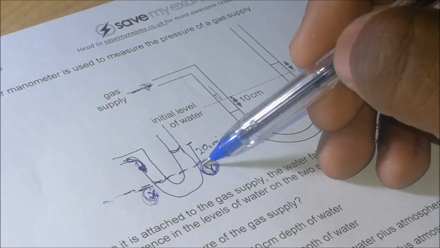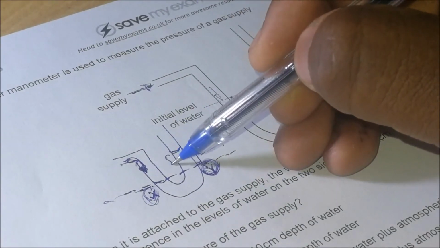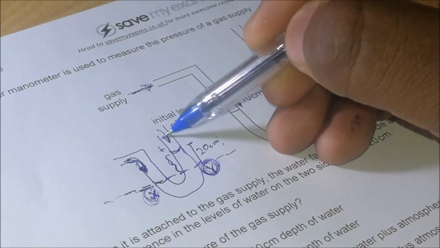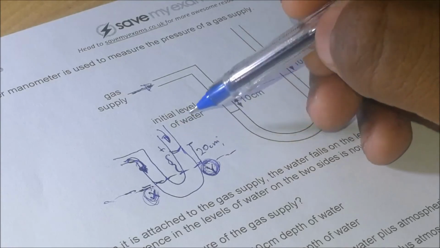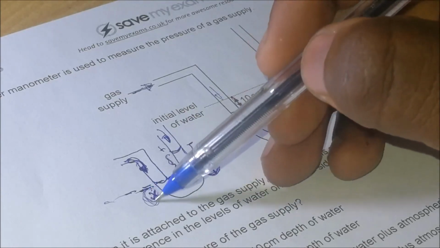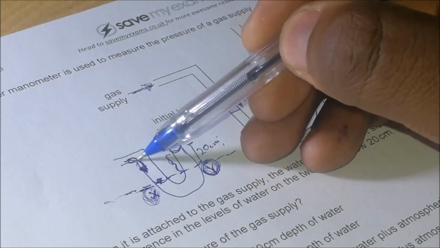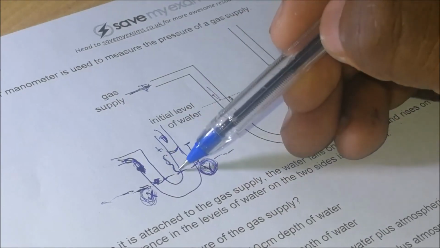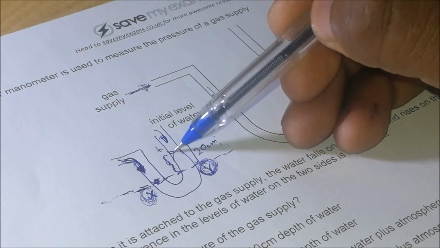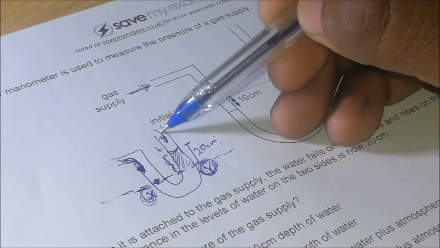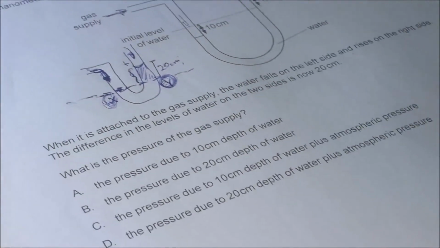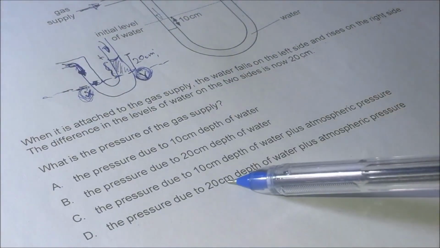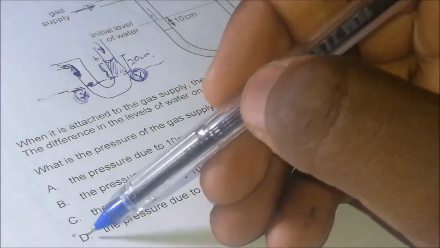It includes the pressure of that water column plus the atmospheric pressure. So the pressure exerted by this gas is equal to the pressure due to that 20 centimeter column plus the atmospheric pressure. And so our answer is D, the pressure due to the 20 centimeter depth of water plus the atmospheric pressure.